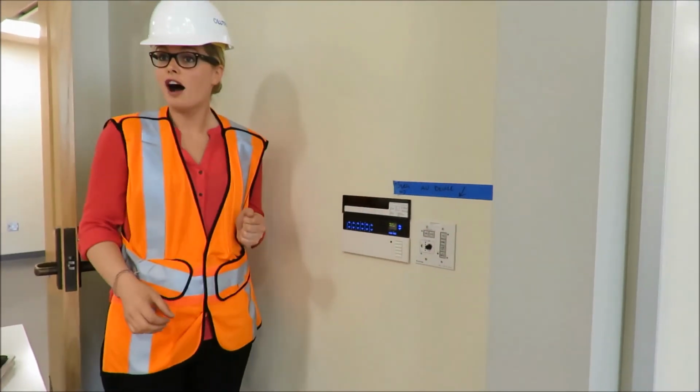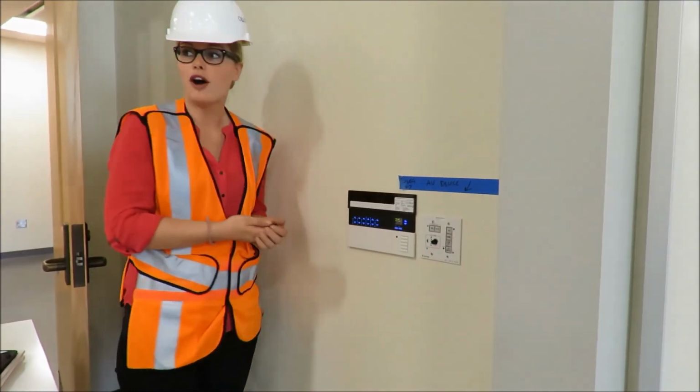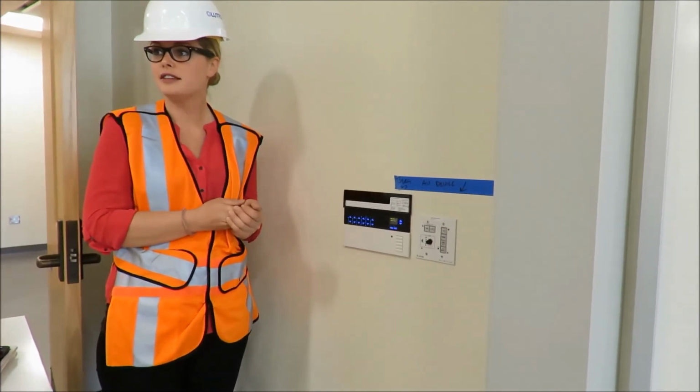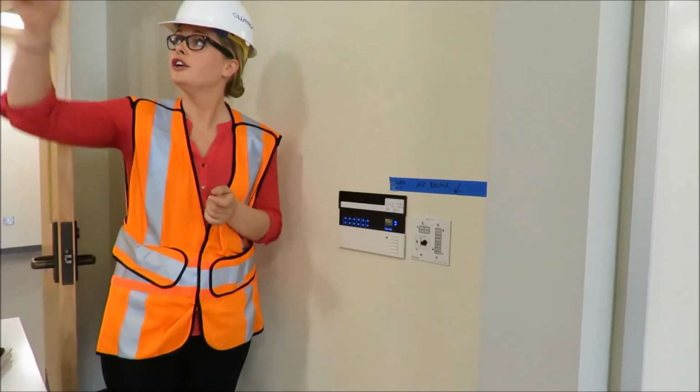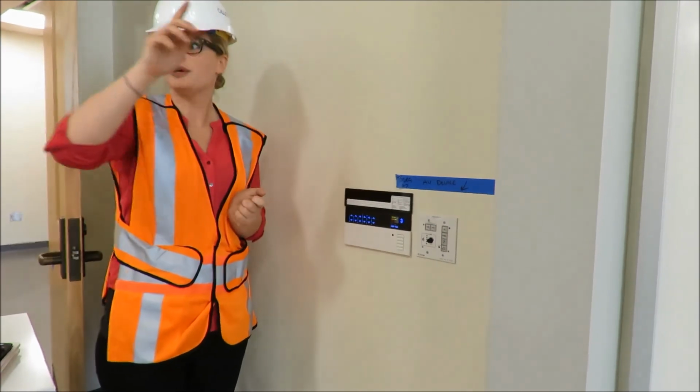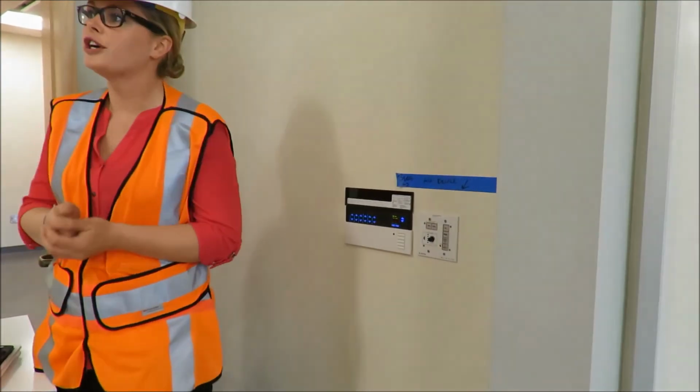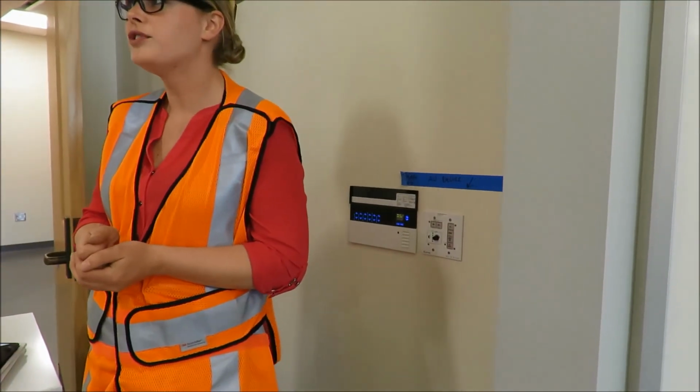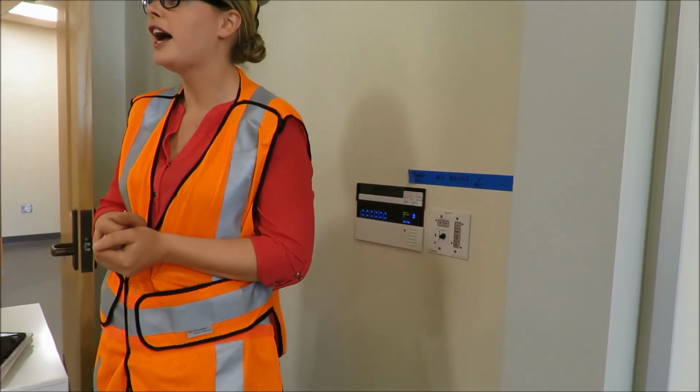For our sequence of ops, I have 1, 2, and 3 already set to 80% high-end trim, which are your 2x2s. But your teaching wall and your over cabinets are a switching load. They don't dim at all, so I can't change the high-end trim for that.